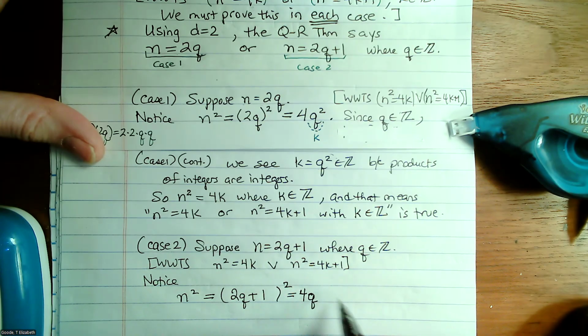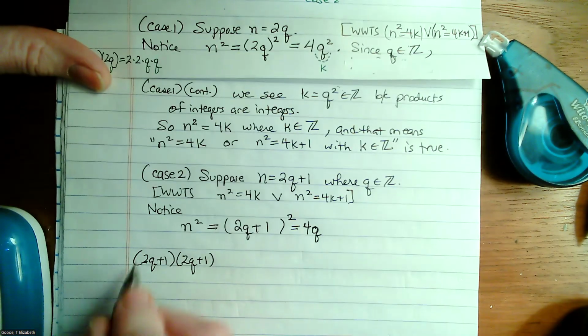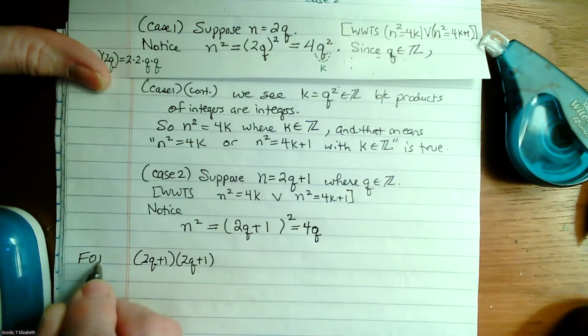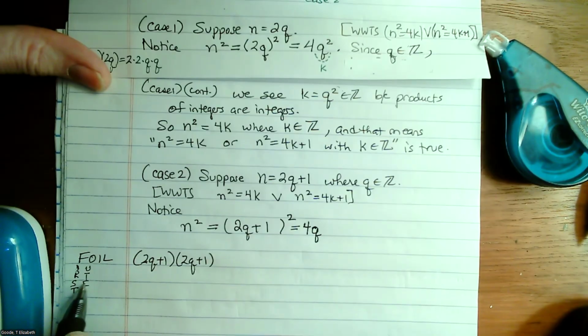Okay, let me show you how to do that. 2q plus 1 times 2q plus 1. Are you with me? All right, so if we want to multiply these, there's this thing called FOIL, where we take, FOIL stands for the first, the outer, the inner, and the last. What am I talking about?